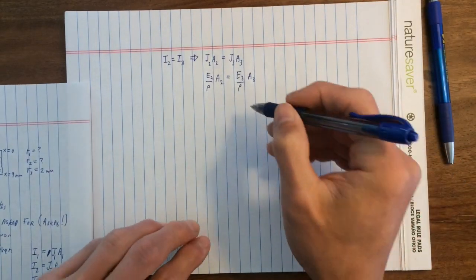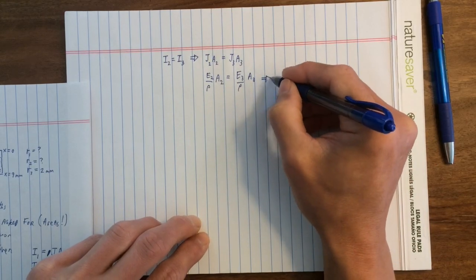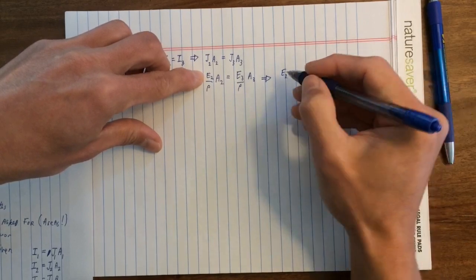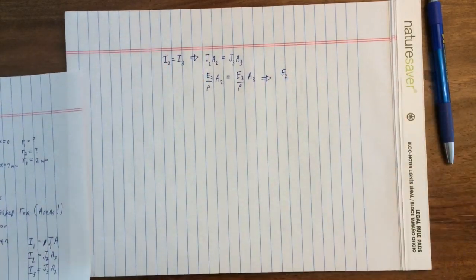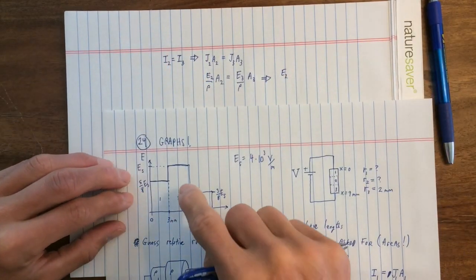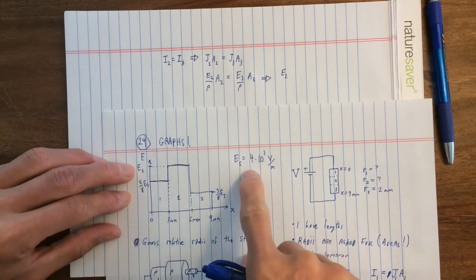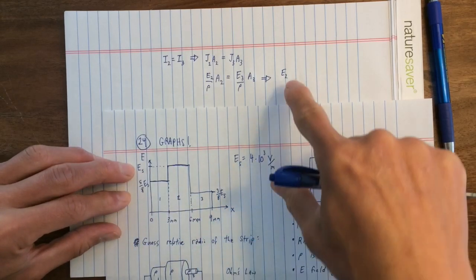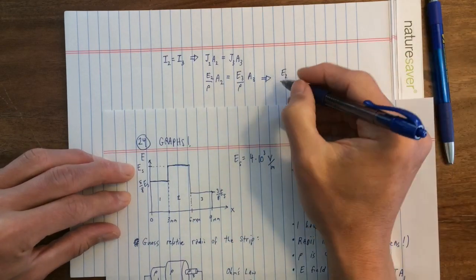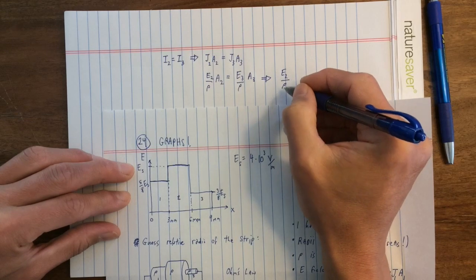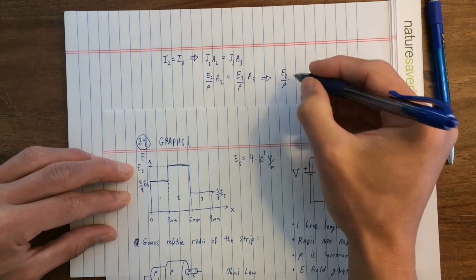And this is big because we can take this and say E2, which we actually know the value of. E2 is the electric field in region 2. It's all of this ES value, so it's got a value. So E2 I know. I don't know rho, but I do know it's common in all of the regions.